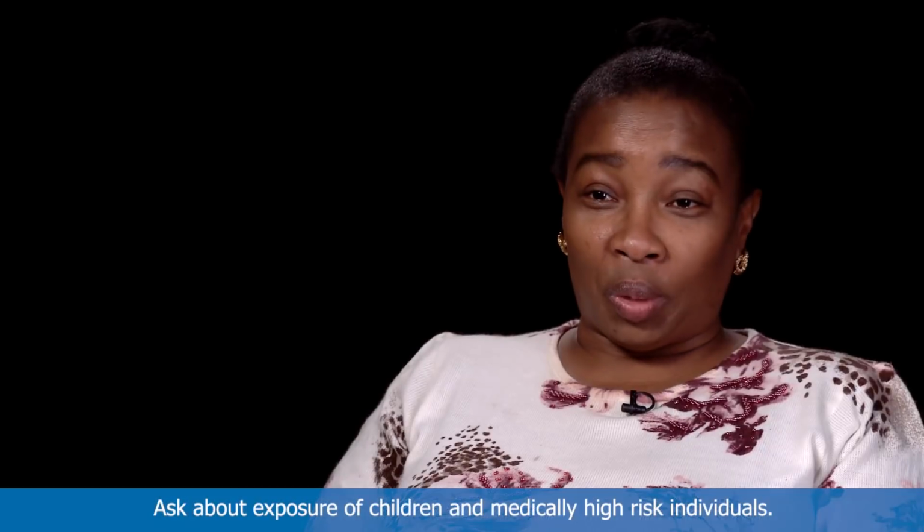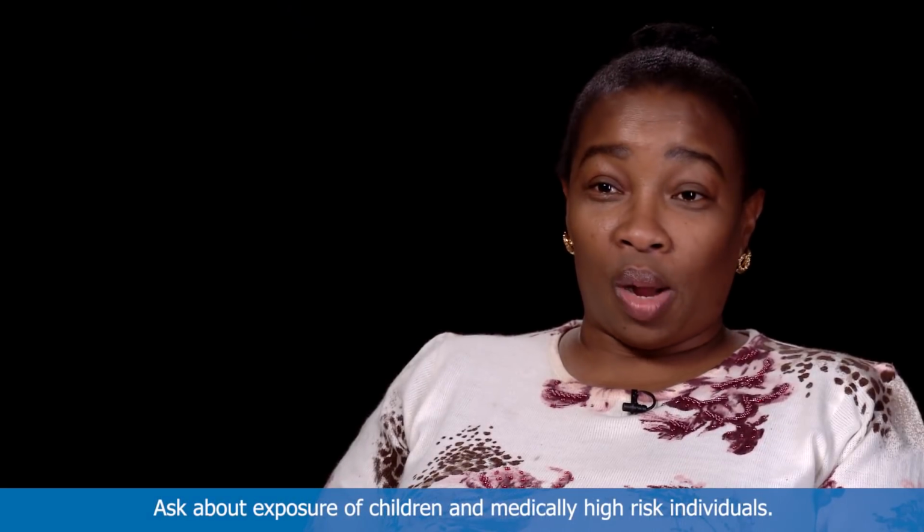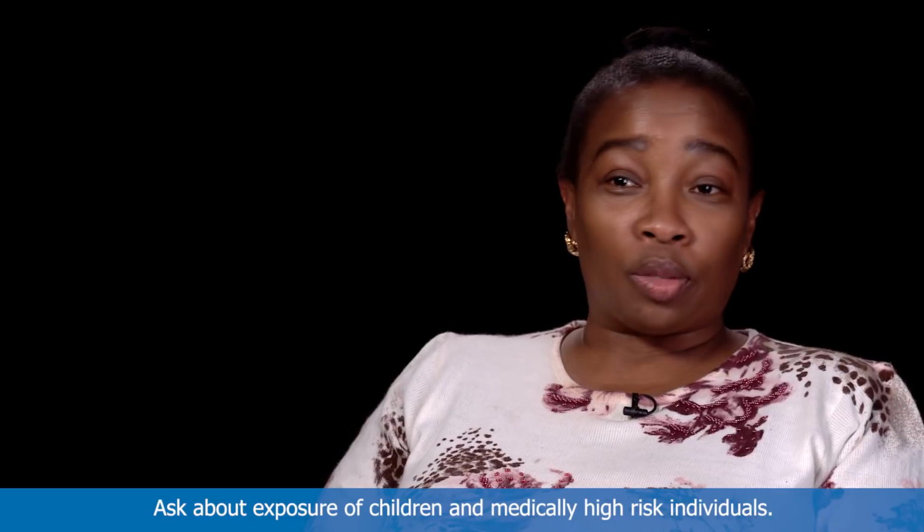Children under 5, number one. Persons who are immunosuppressed, whether by HIV, diabetes, cancer, or any of the other medical conditions. You want to get those individuals evaluated as quickly as possible because they can progress from infection to disease very quickly, especially children, because their immune system is underdeveloped. Similarly, those who are immunosuppressed can progress very quickly. So you want to get them evaluated and hopefully in treatment quickly.